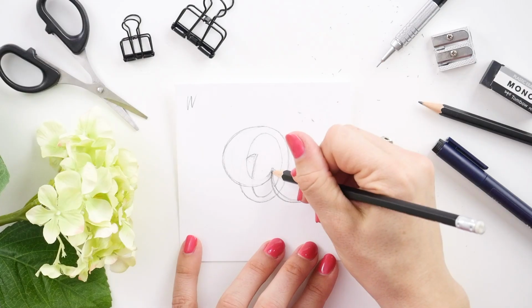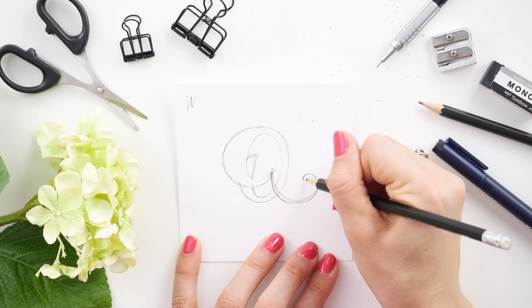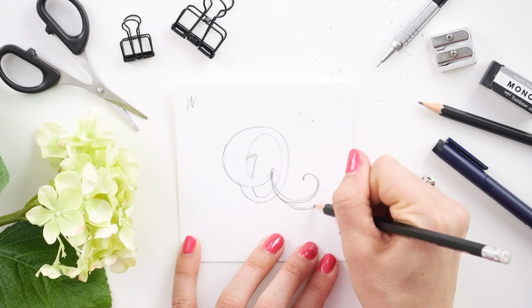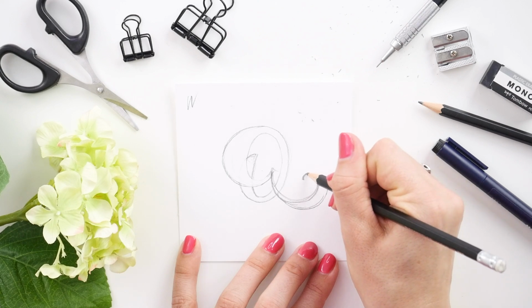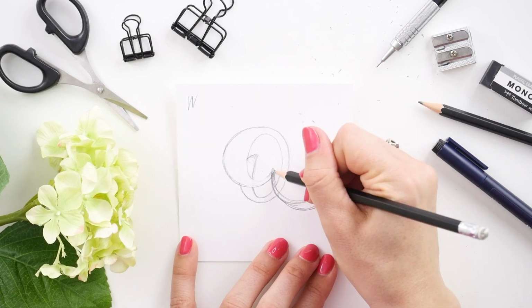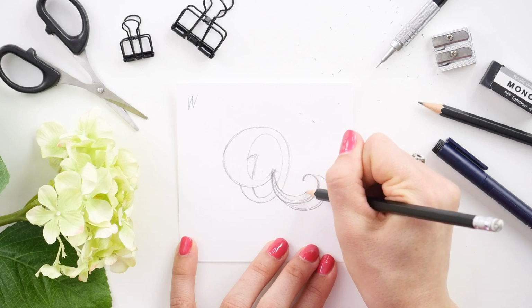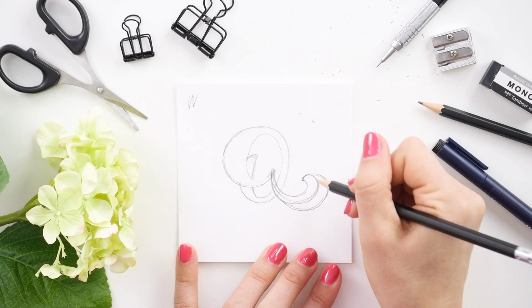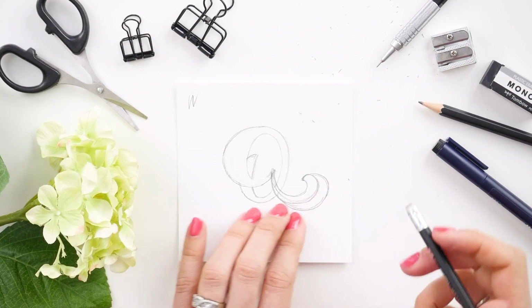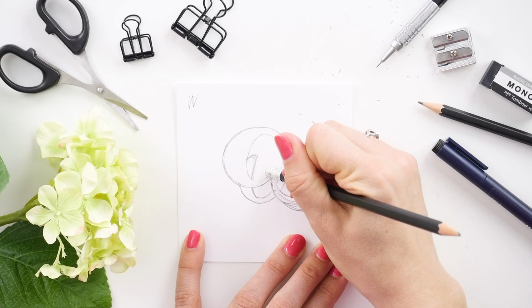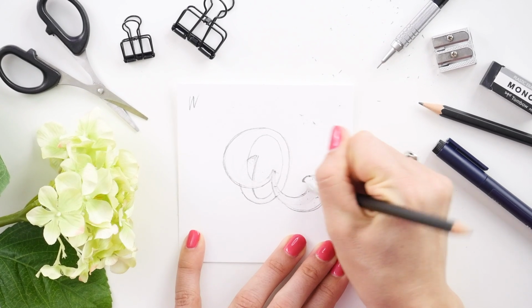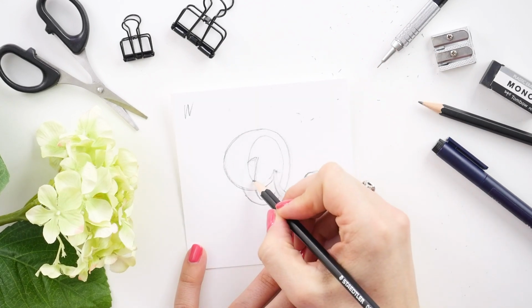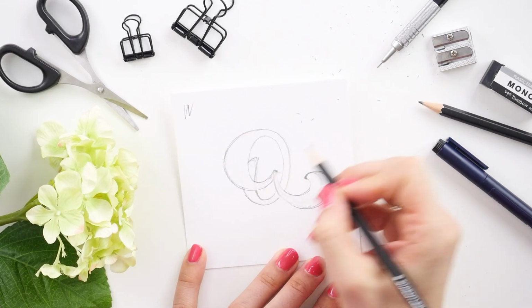Now let's add the weight to the front. We want to make this part really large, so you're going to want to build up some down below, build that curve around, and also build up some on the top here and bring it around. We really want this front to stand out. So you can see I've got lots of lines happening in here. And then you're going to go in and erase those out and then just smooth those lines all the way around.